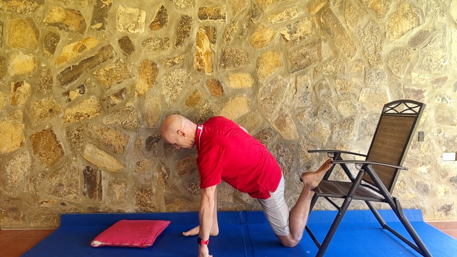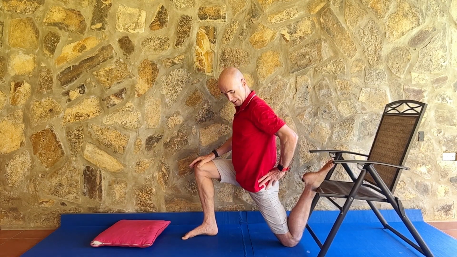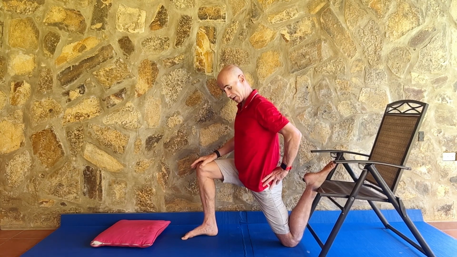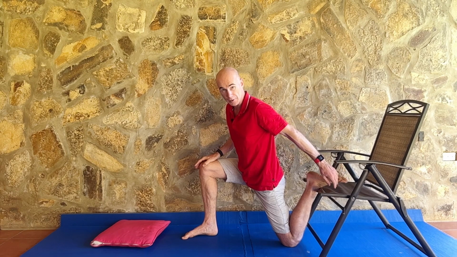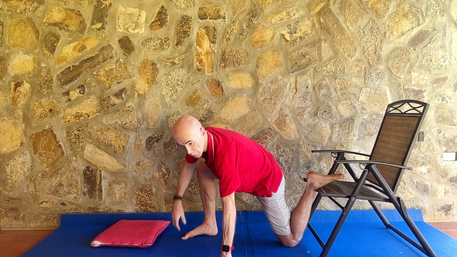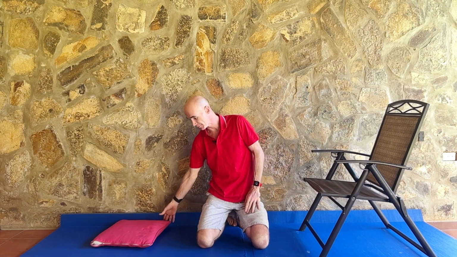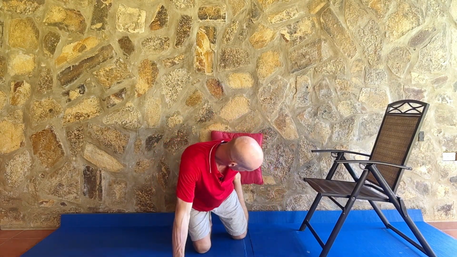Then I take the foot forwards, and now I've really got a strong stretch. Very limited movement here. Very limited movement to the sides, and very limited movement in rotation. But you can see the way my foot is free to move. That could be great for you if you've got any ankle problems, but if you want to take it one step further, you can put a pillow behind you, put your foot up against the wall.